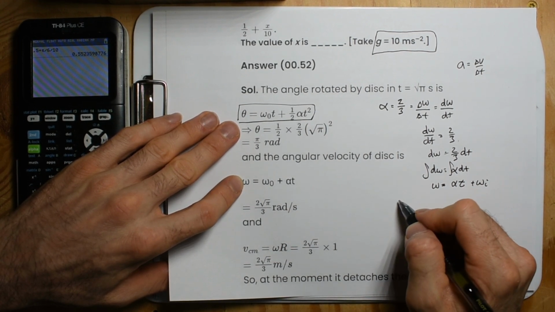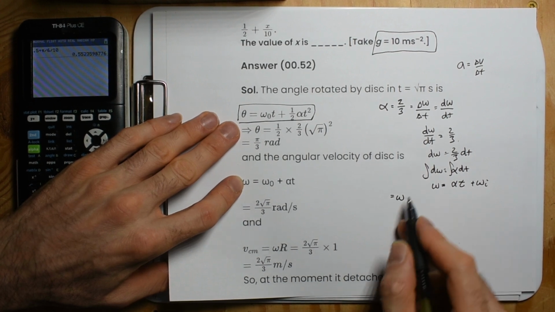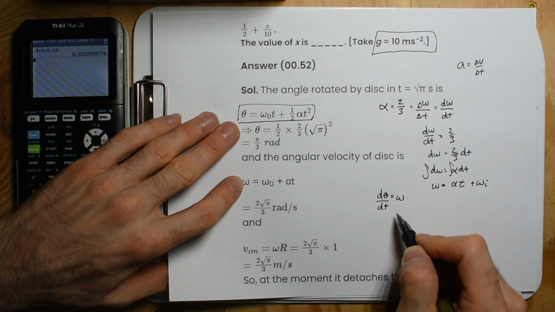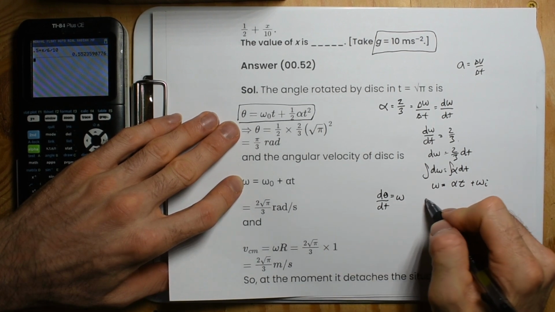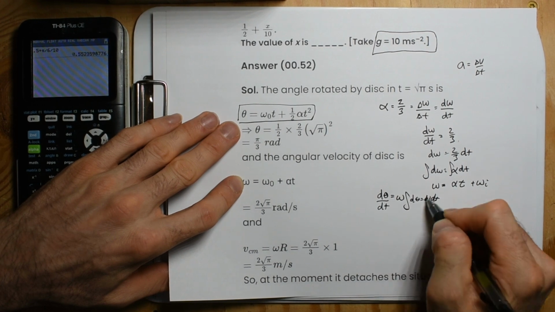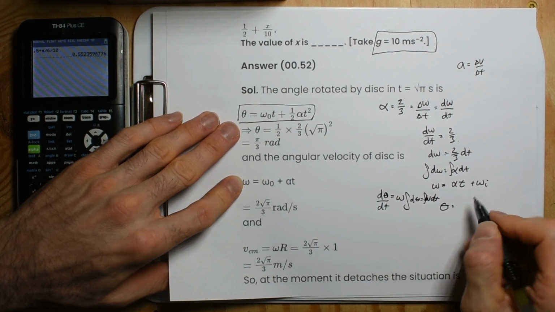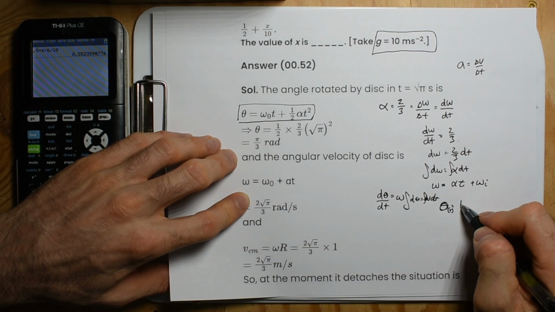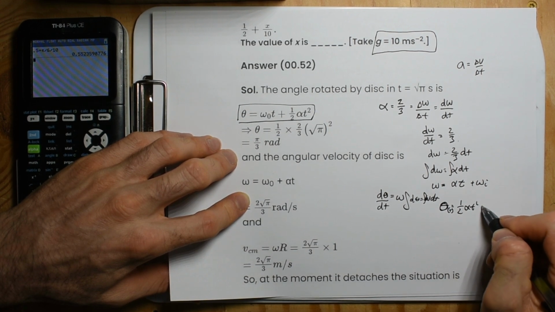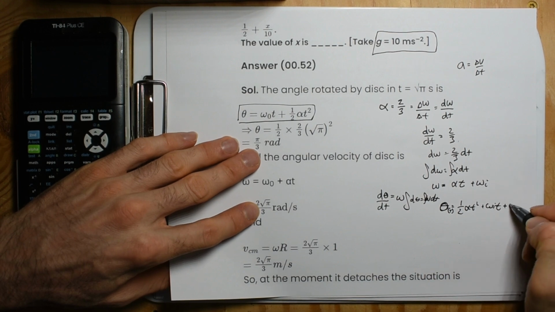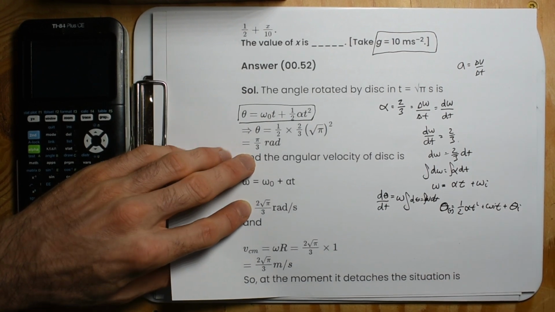And then the same thing, we can say angular velocity is change in radians over change in time. And then separate variables, we get d theta is equal to omega dt, integrate, and we get an equation for the angle as a function of time: 1/2 alpha t squared plus the initial angular velocity times t plus the initial position, theta initial.